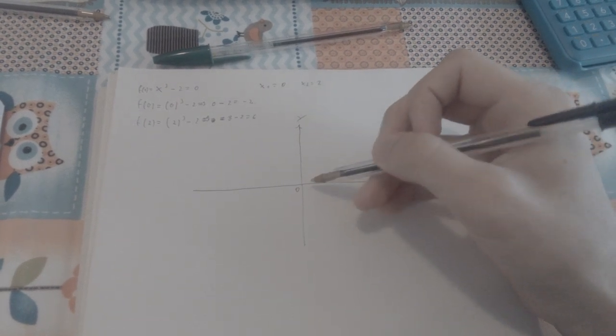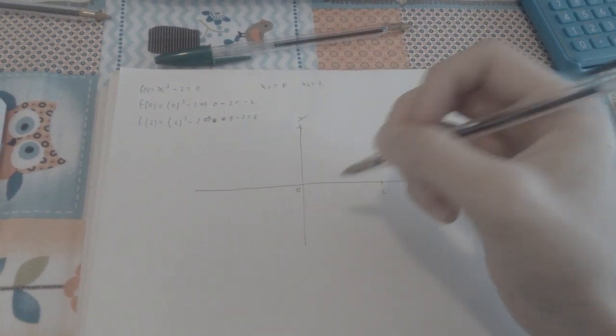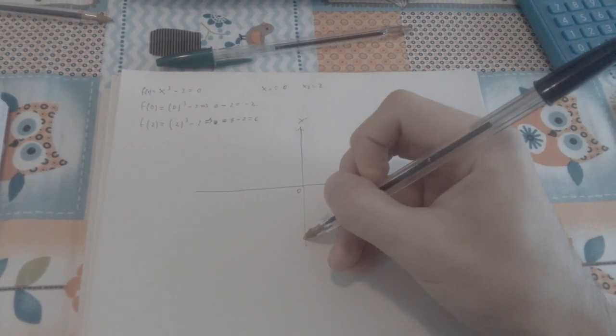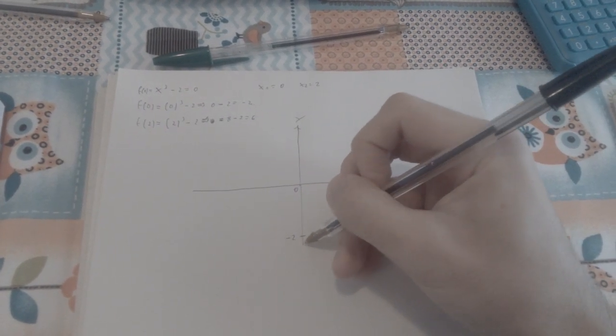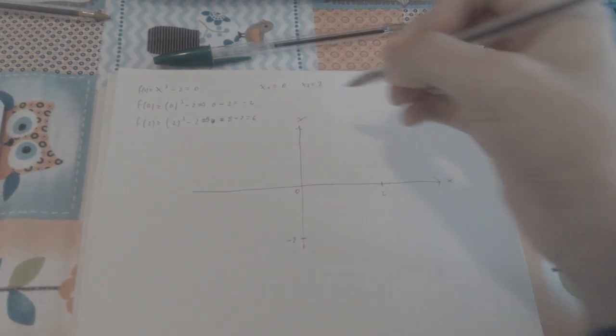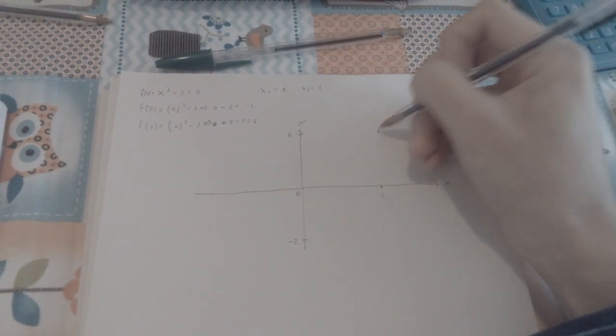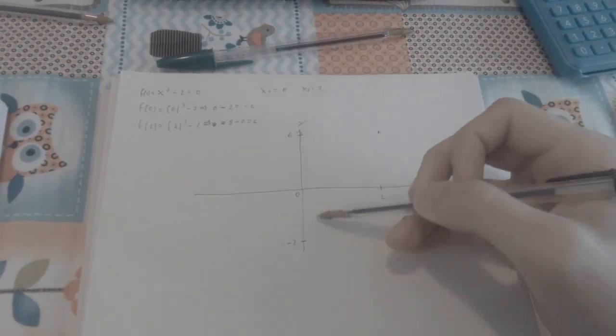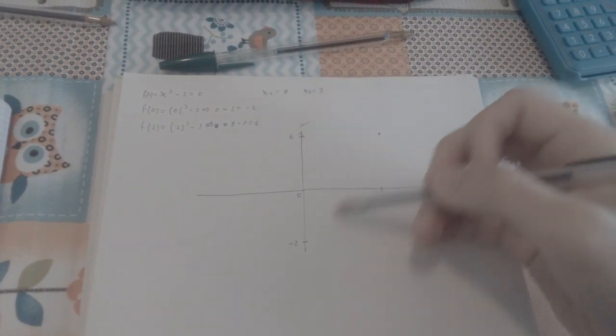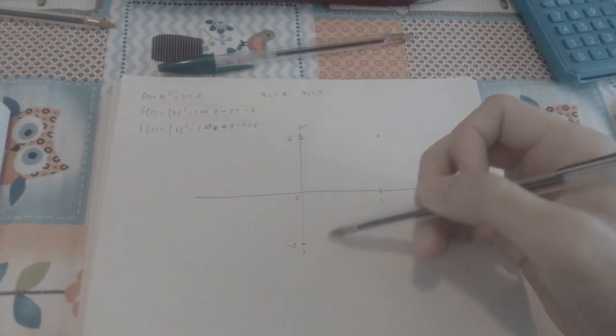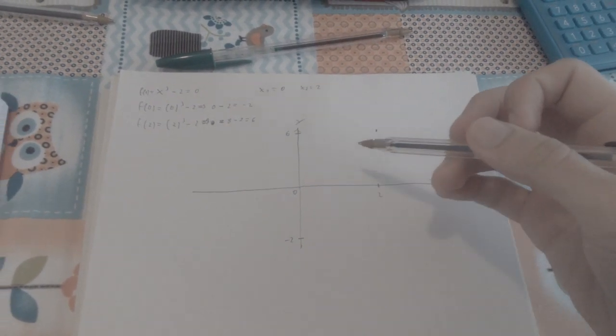At 0, the function is negative 2, so like here, and at 2, the function is positive 6, so it's here. So there must be a point in between this interval in which the function crosses the axis.